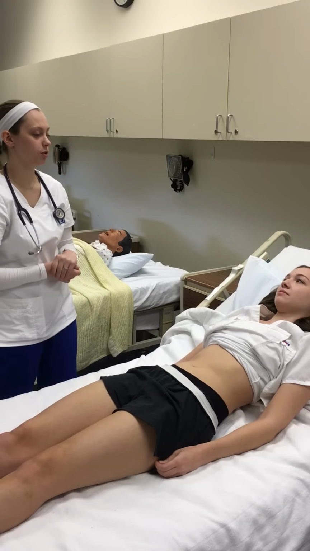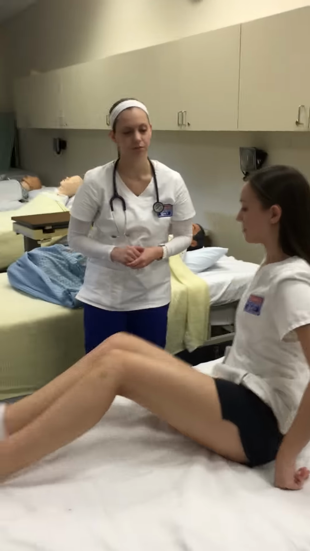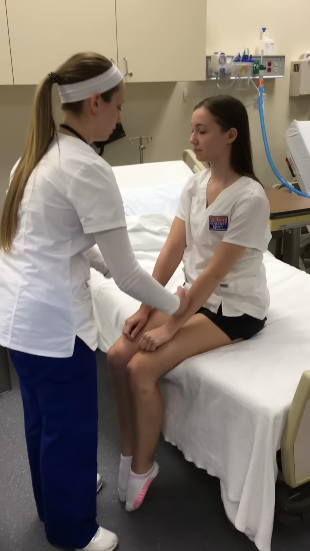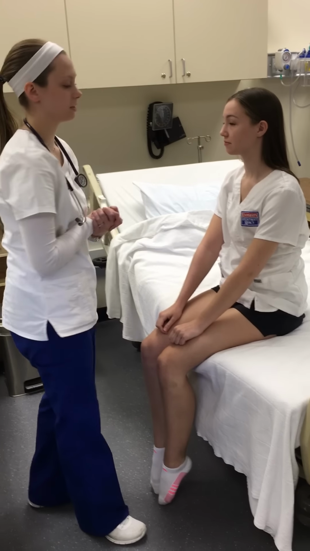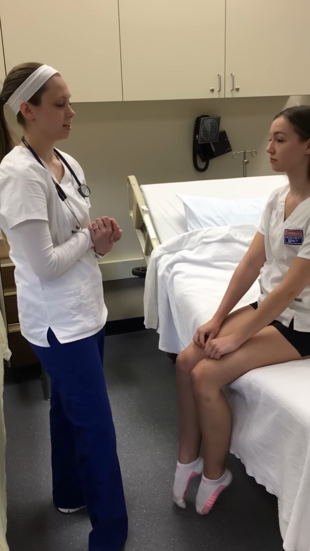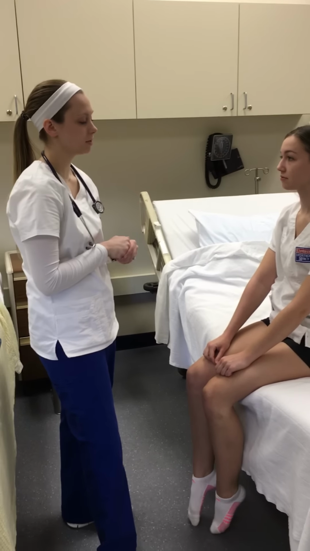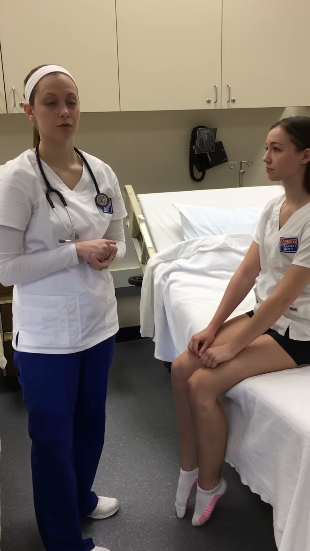Okay, next I'm going to assess your arms. So if you could sit up for me, thank you. Okay, I'm just going to start by feeling the temperature of your skin. Okay, the temperature of the patient's skin is warm. The hair is evenly distributed on the arms. There's no signs of any lesions, and the skin color is appropriate for race.